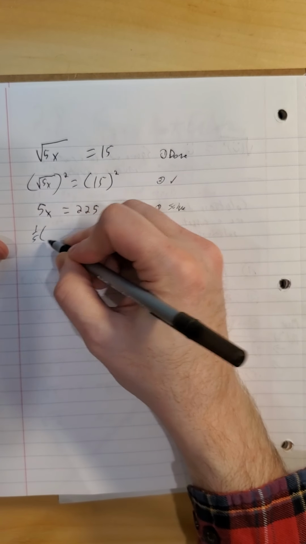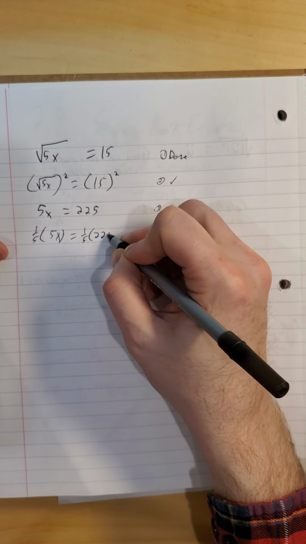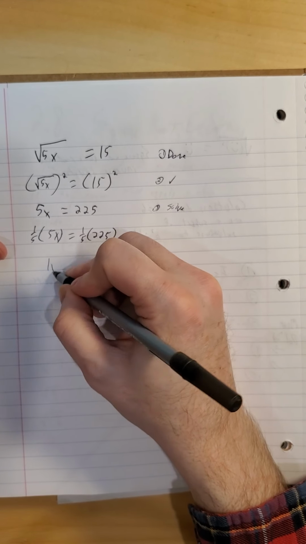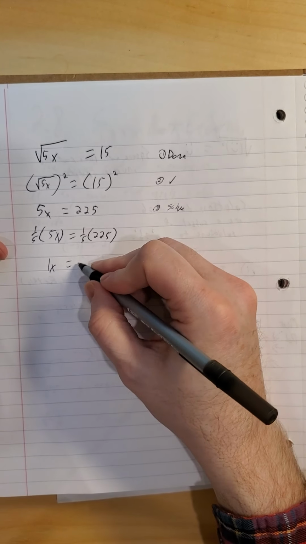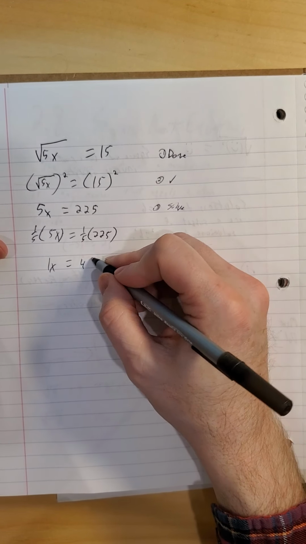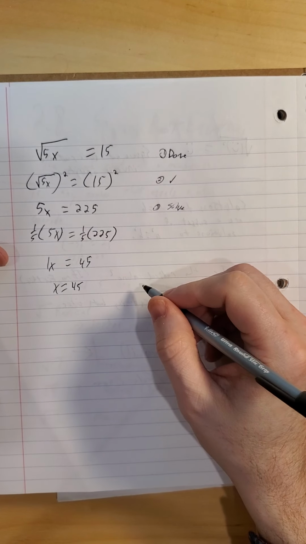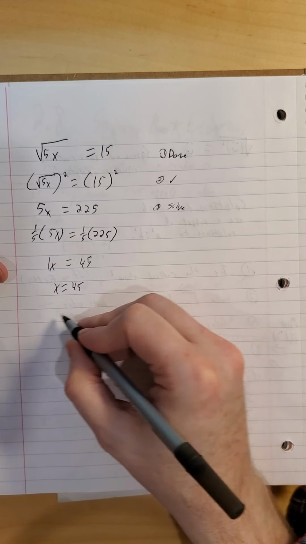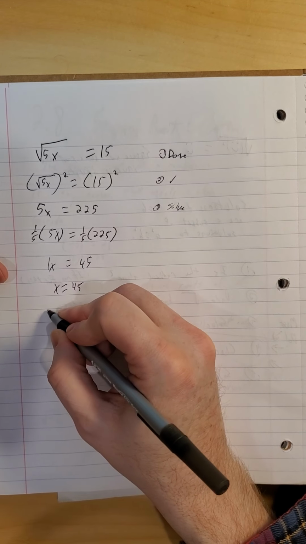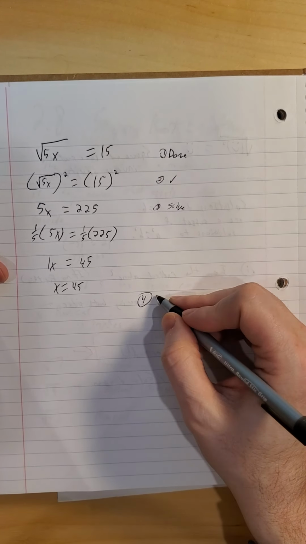So we'll multiply both sides by a fifth. So 1 times x is worth a fifth of 225, so that'll go in 4 times, 2 left over, 45, so x is 45. Step 4 required, don't forget.